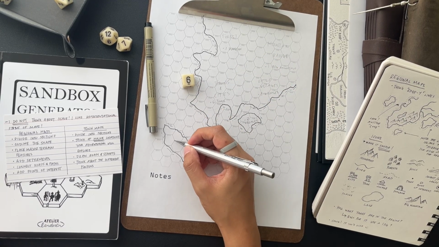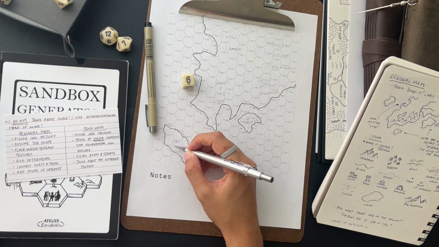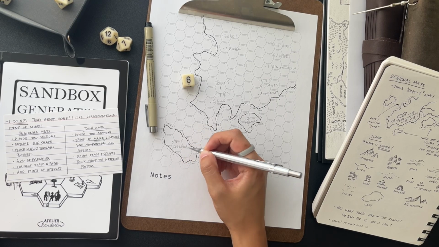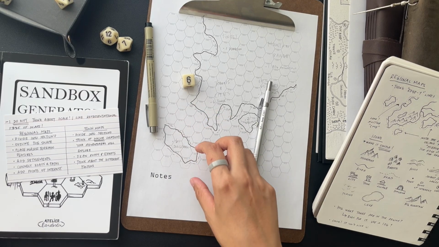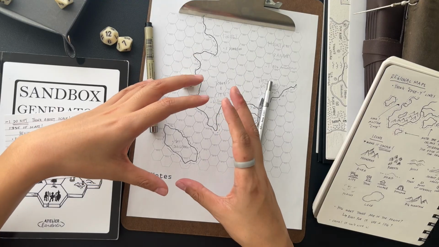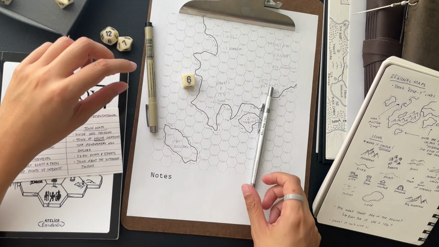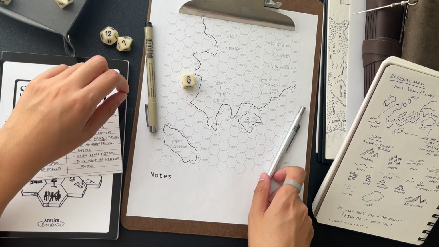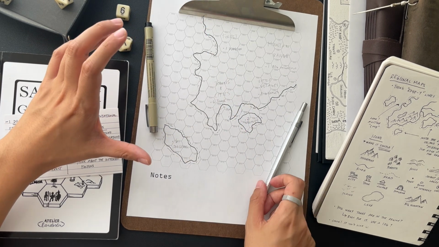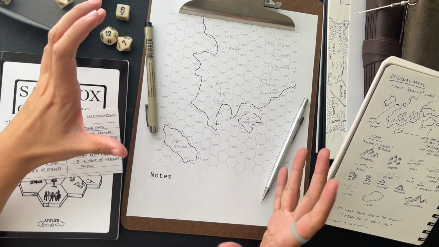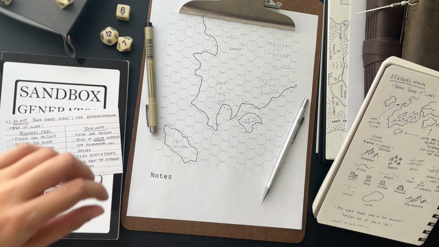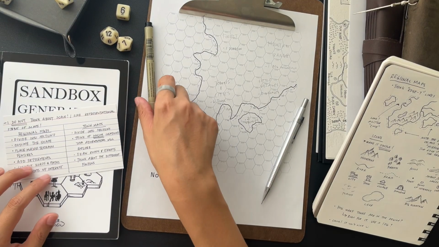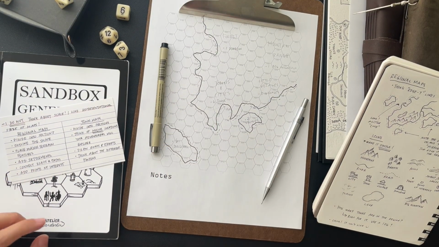Okay, so maybe 6 dungeons of some sort on this island. Okay, this will be interesting. Maybe the 6 dungeons could be like a vast maze, and they're all connected. That would be really cool to explore. Okay, so we have everything pretty much mapped out for the most part. So we have a basic idea of how we want to use this map. And now we can start drawing what we want in each section of this region.